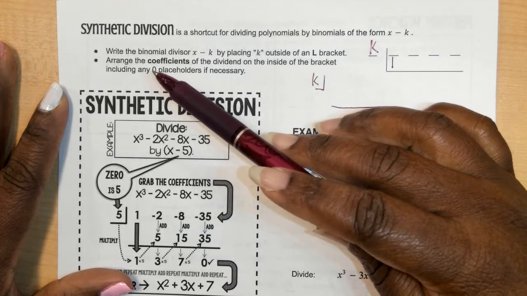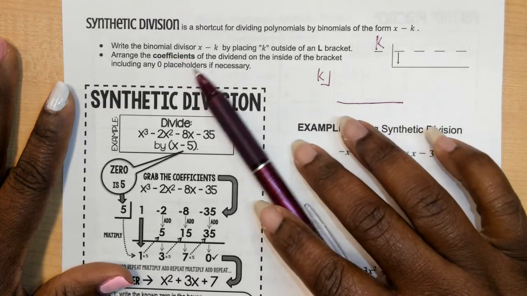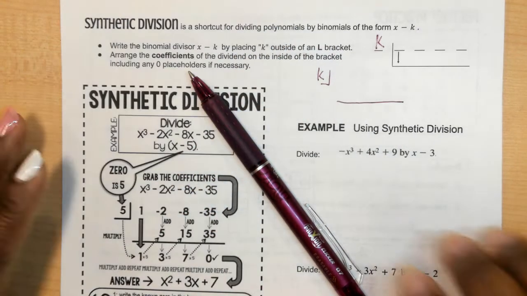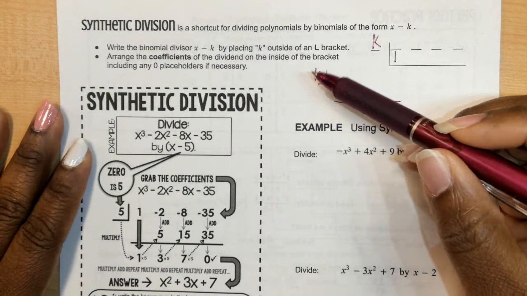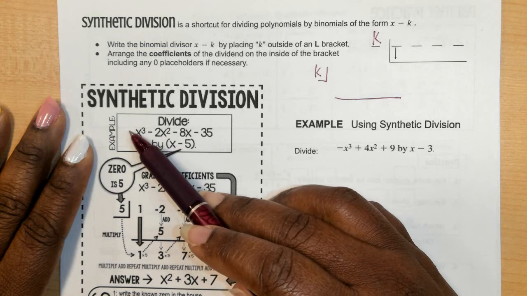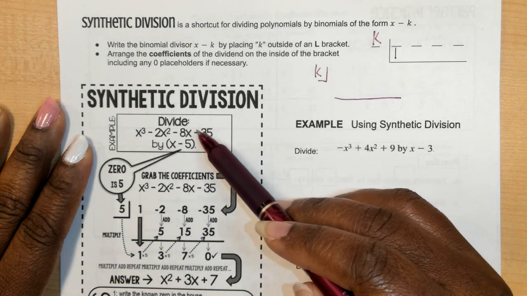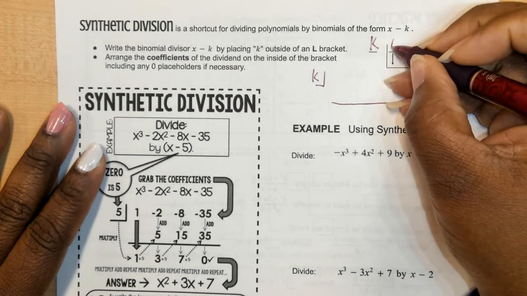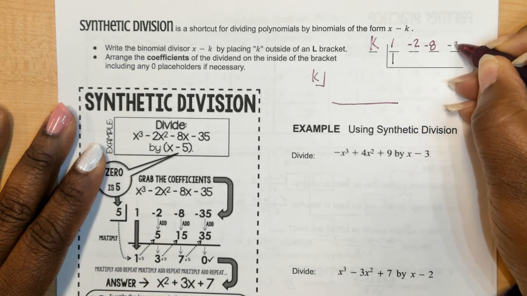It says next, arrange the coefficients of the dividend on the inside of the bracket. That means that if this is the polynomial that you are dividing, you will take the coefficients of each term. So here you'd have a 1, here you'd have a -2, -8, and finally a -35. And those would be the numbers that are arranged here at the top. Okay, so I would have a 1, I'd have a -2, I'd have a -8, and a -35.